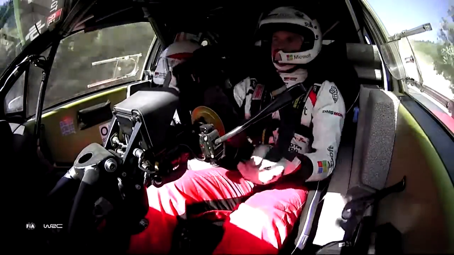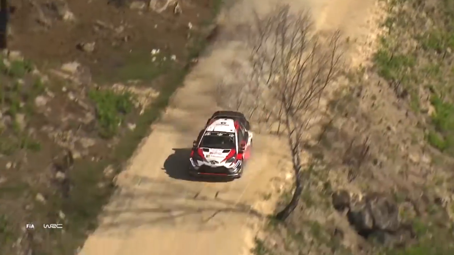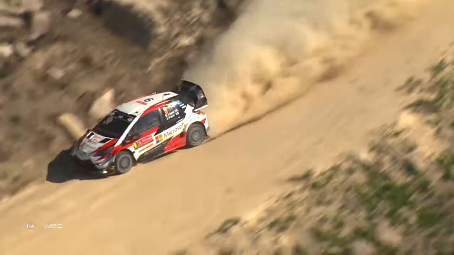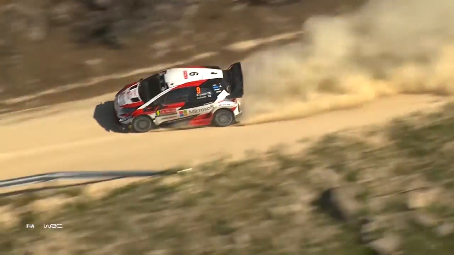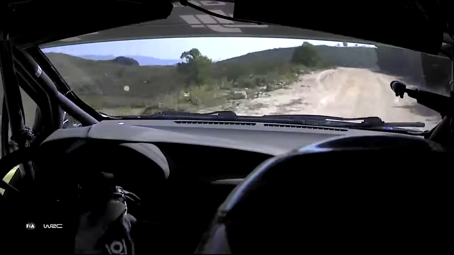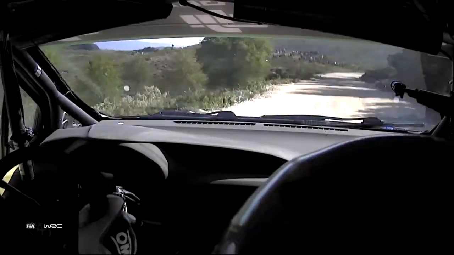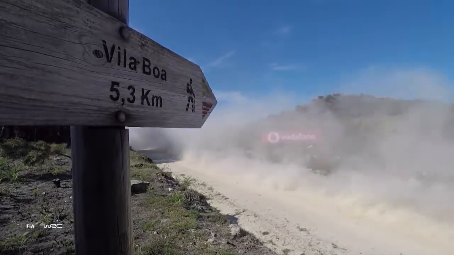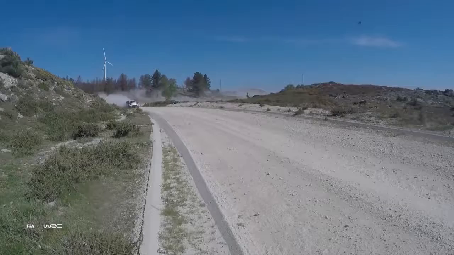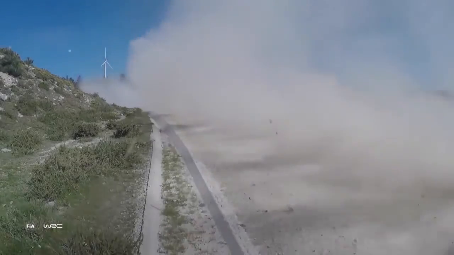I think I've never driven that fast and pushed that hard the whole afternoon. In the end, I just couldn't make the time. At least I could keep it the same. I wasn't losing anything, so in that way it was a bit frustrating. But otherwise, really happy for the driving, that I could really be on the limit for so long.